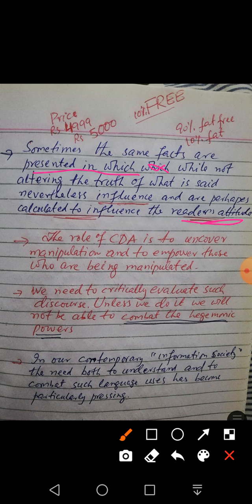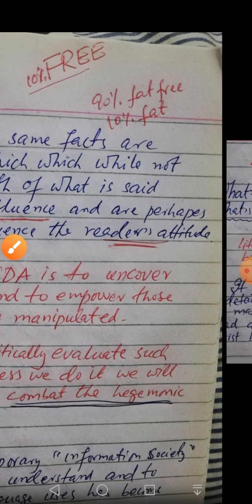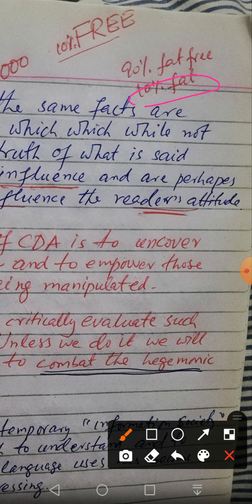Now, see, instead of saying 10% fat, if there is a product on which it is written 10% fat, it means the customer may not buy it. So in order to influence, in order to change or modify his behavior, the commercial people write 90% fat free, 90% fat free.